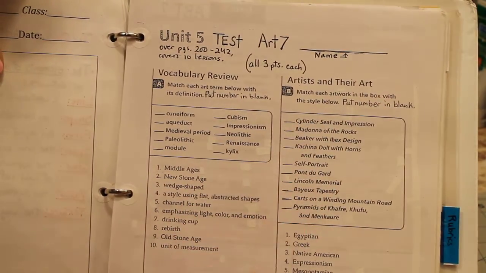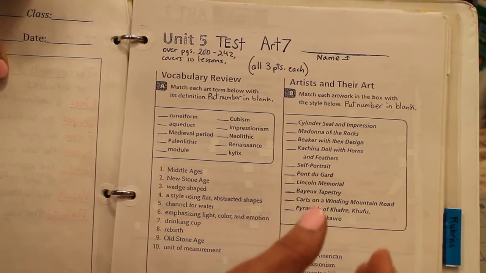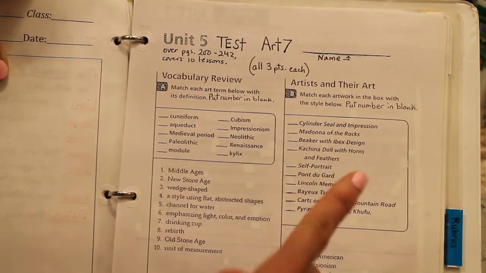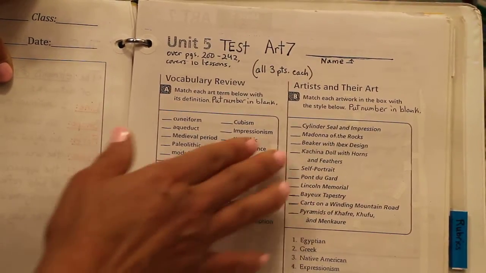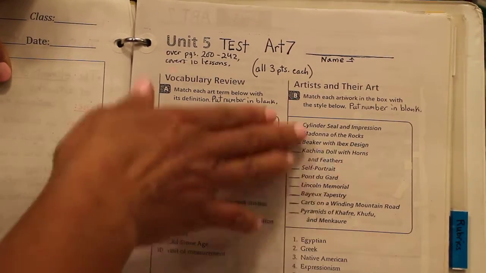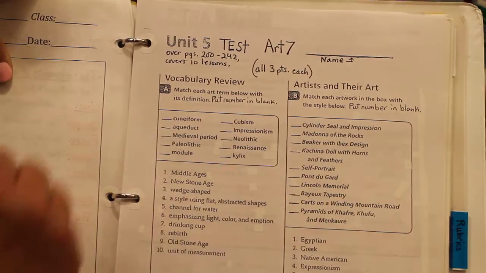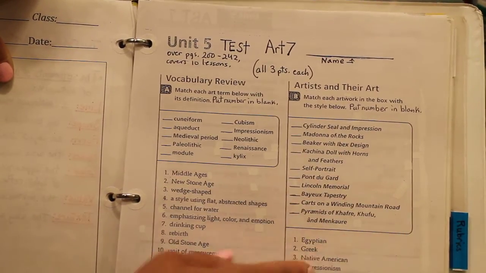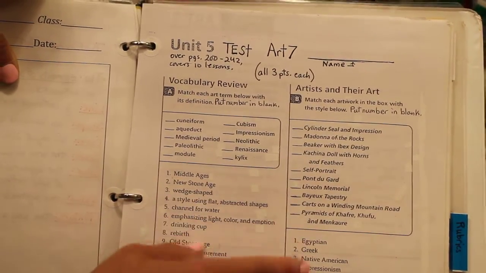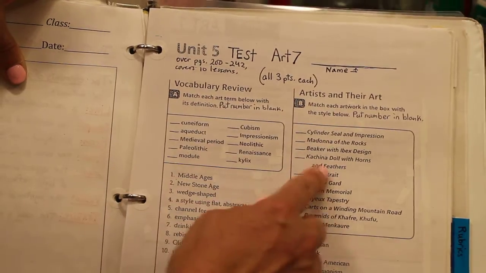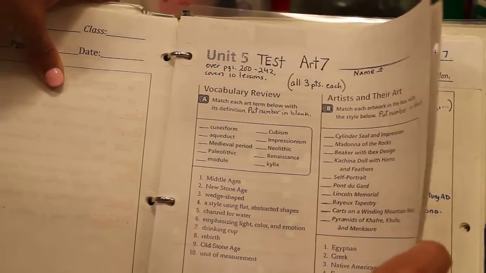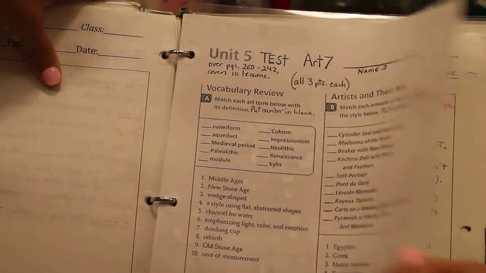And these are titles of artworks. Each lesson is represented by one artwork of all the 10 lessons, okay? So there's a prehistoric one in here, there's a Mesopotamian artwork, there's a Greekish style artwork in here, and so on. So match the culture or the lesson to the artworks. Once you've used one lesson, you just move on to the next.